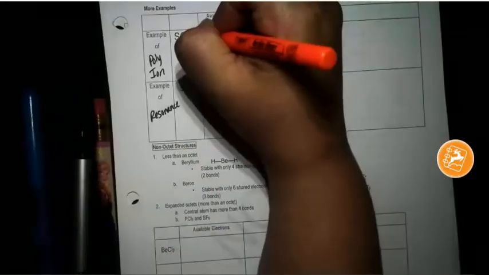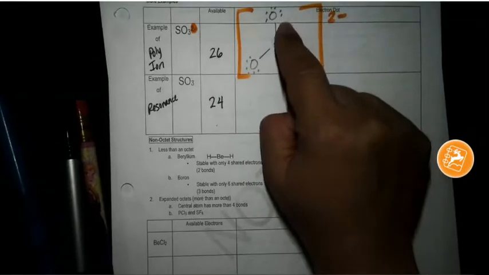All right, so the first structure should look something like this. You have 3 oxygens that are single bonded to the S in the middle, right? And then the S has 1 lone pair, and hopefully you put your brackets and charge, with a 2-. This does not have resonance because there's no double bond.